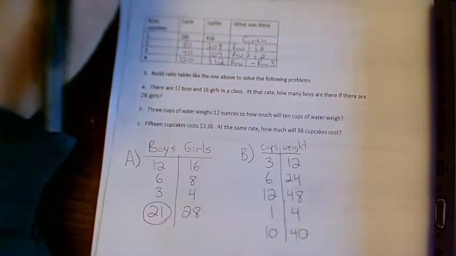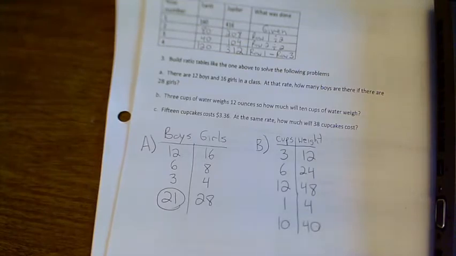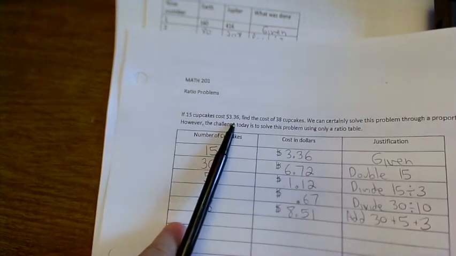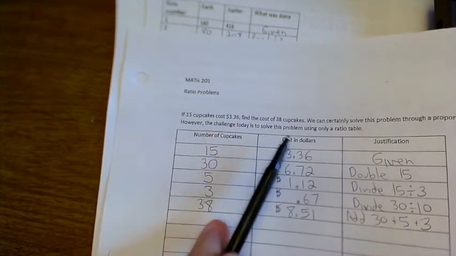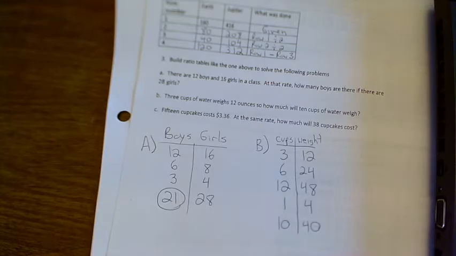And then C, the 15 cupcakes that cost $3.36 was already on this page. The 15 cupcakes for $3.36, find 38 of them. So we actually already did C, so I'm not going to do it again.